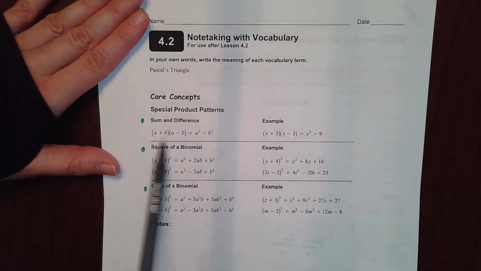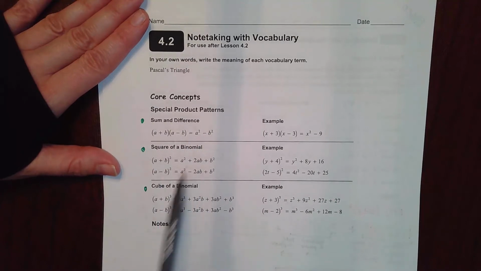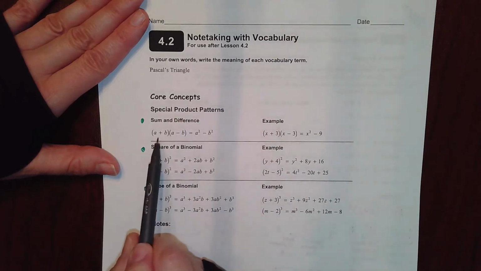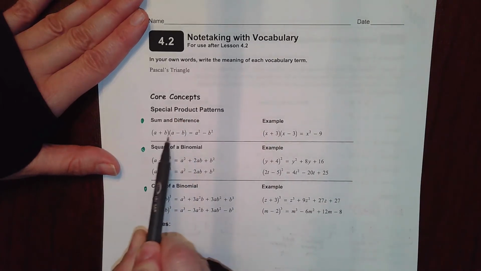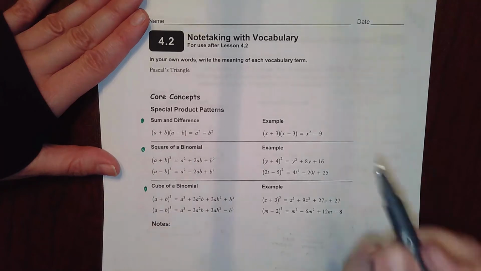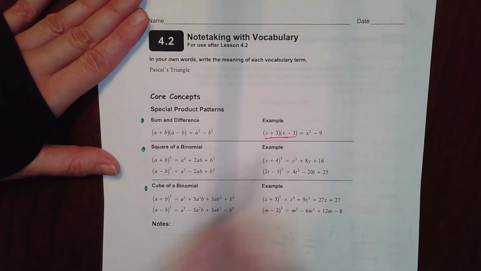And this is called the sum and difference patterns. And this is the square of a binomial and cube of a binomial. What I'm getting at here is these are some of the patterns we've already recognized. So this is kind of the opposite of the difference of two squares. So if I have a polynomial that has a plus b and then a minus b, in other words, it might be easier to look at the example.